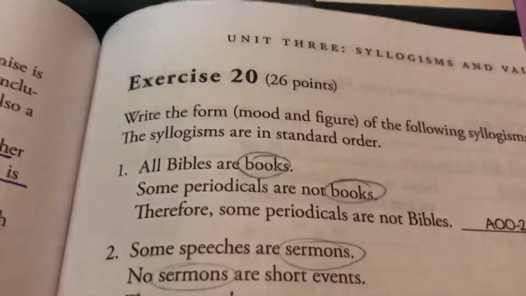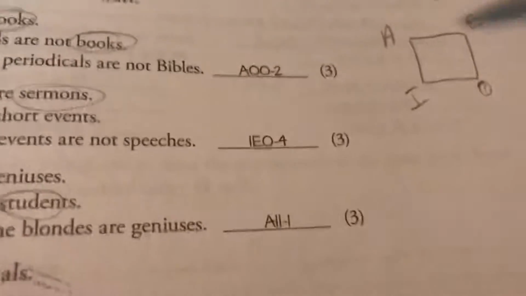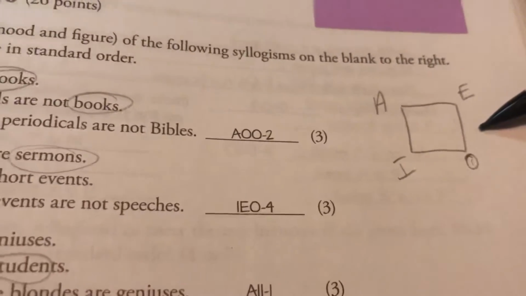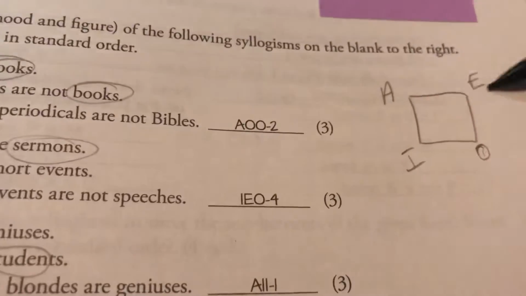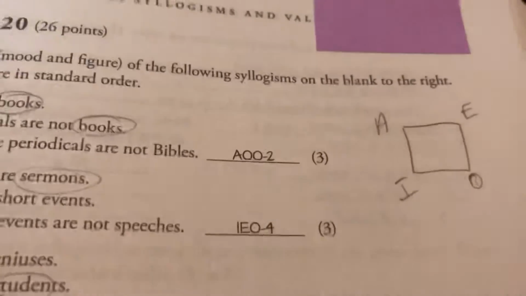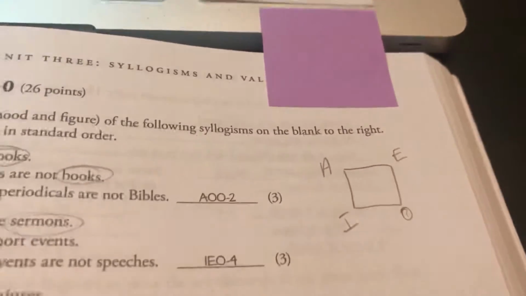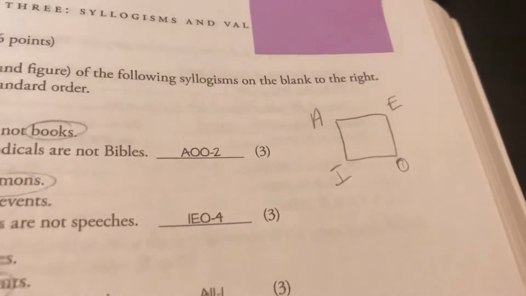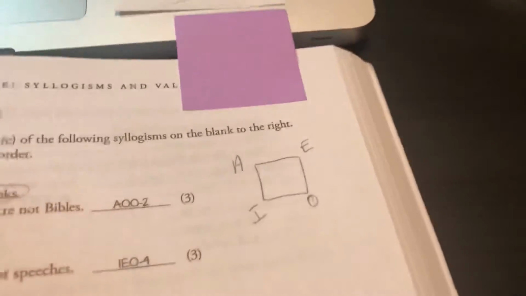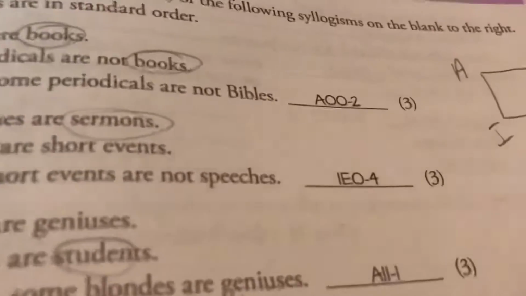In order to do exercise 20, you need to have a couple of things straight in your head first. One, you need to know your square of opposition thing with A, E, I, and O. So I'll usually write that down on a homework page so that I have it to look at. I know what the A, the E, and the I, and the O are.